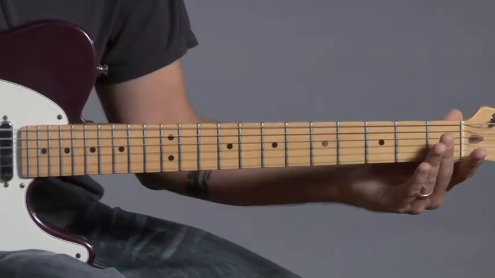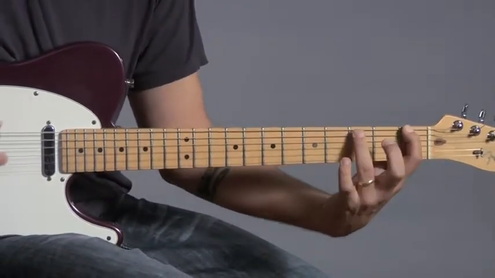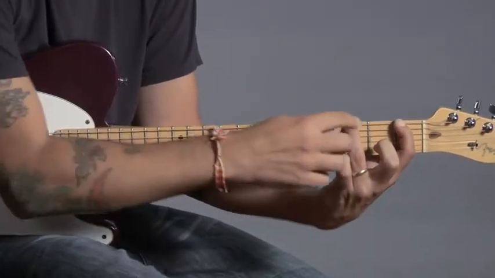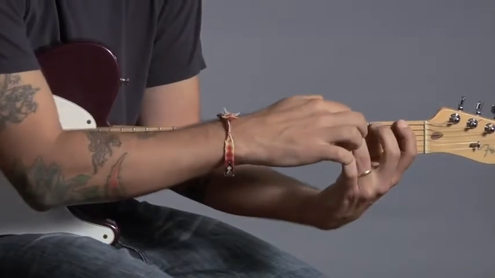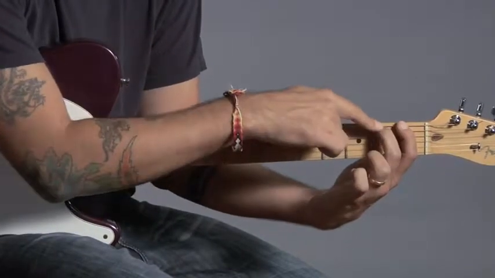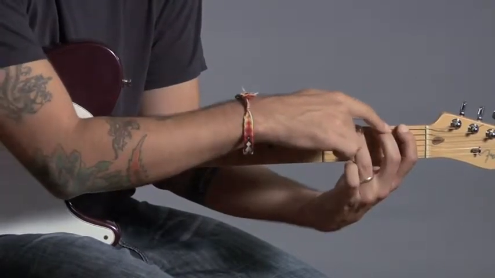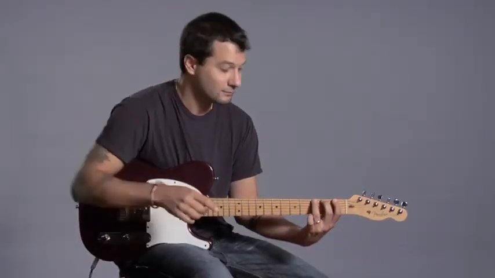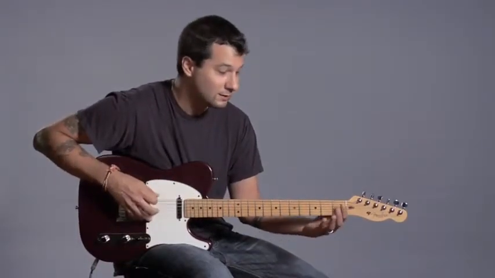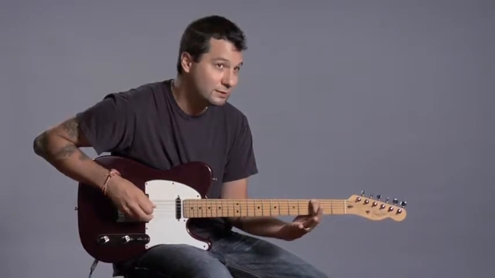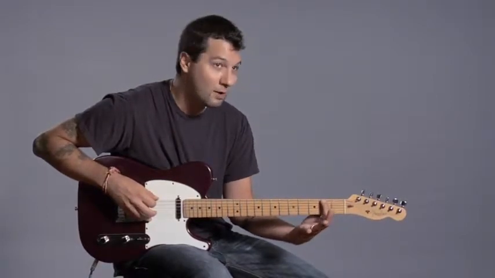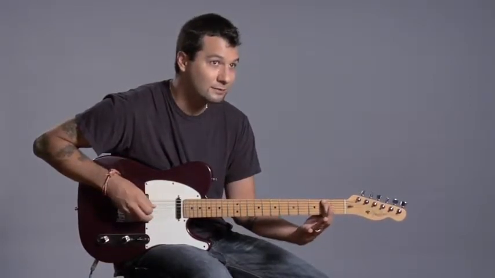So we have E, we have F, we have G, right? We've talked about that. In between F and G is F sharp or G flat. Same exact note, right? So here's E, here's F, here's G, but in between is F sharp or G flat.